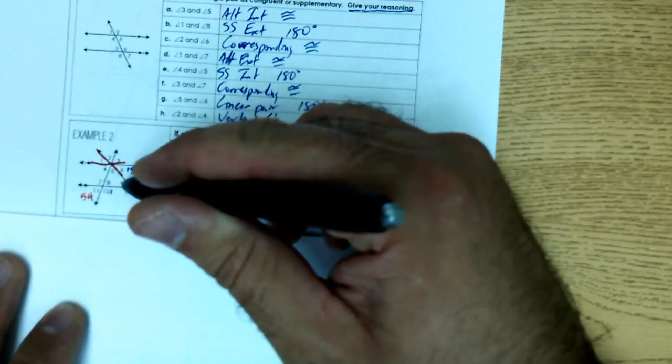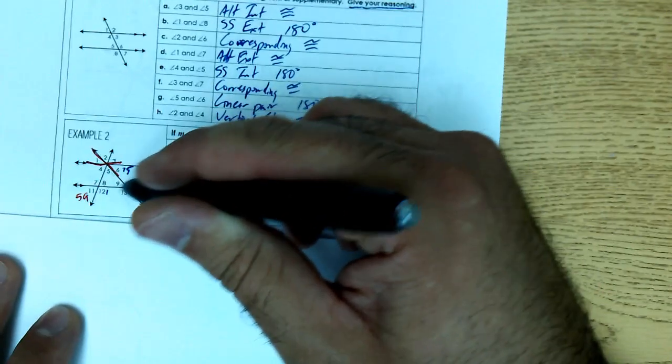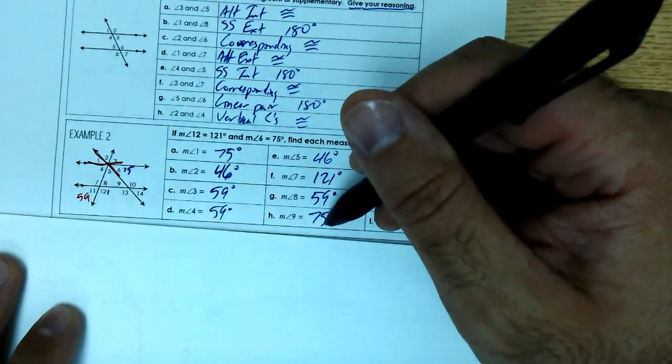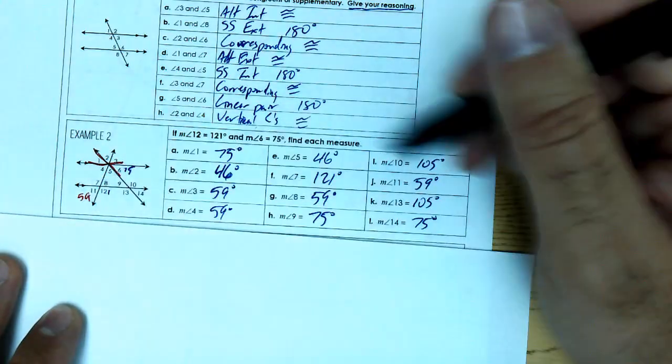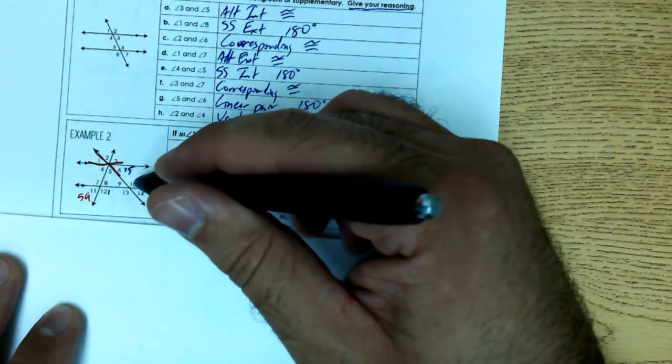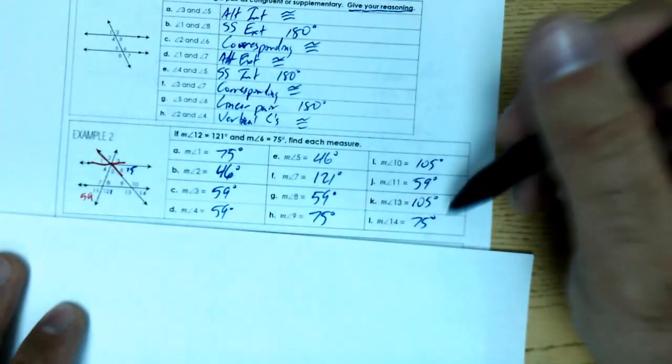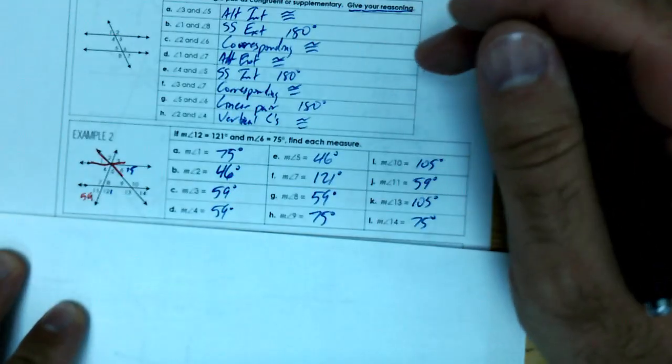Angle 10, that forms a linear pair with angle 9, so 180 minus 75 is 105. We already said angle 11 was 59. Angle 13 is vertical to 10, so those are the same. And angle 14 is vertical to 9, so that's 75.